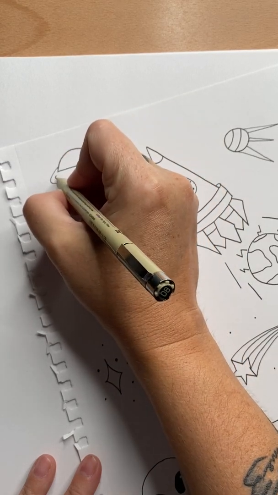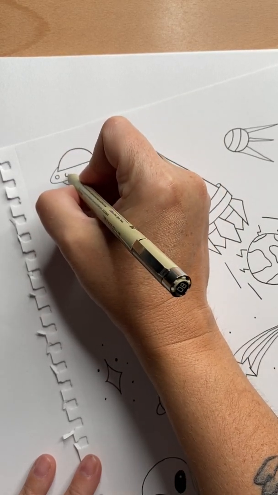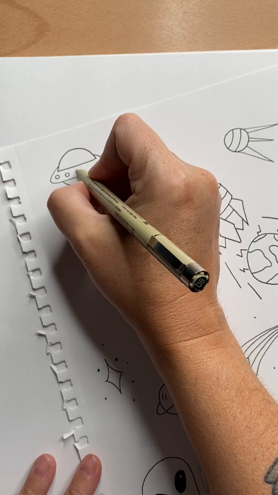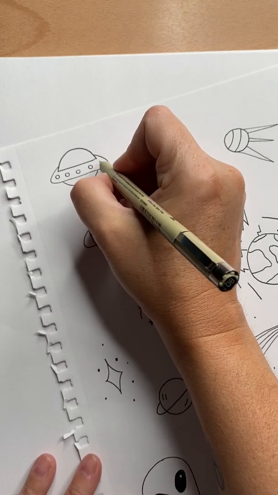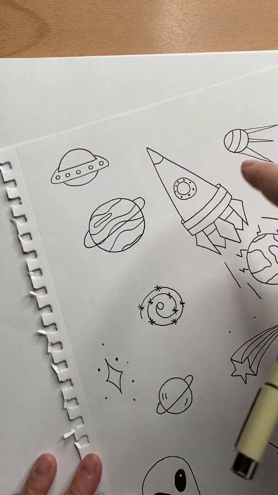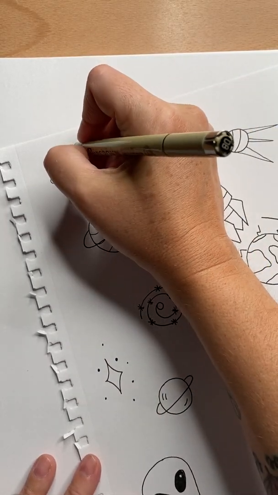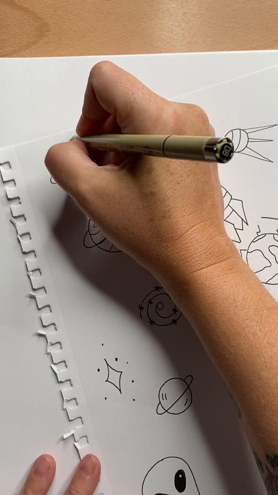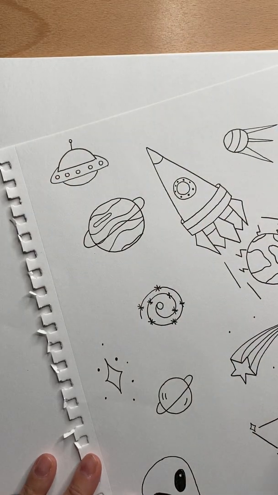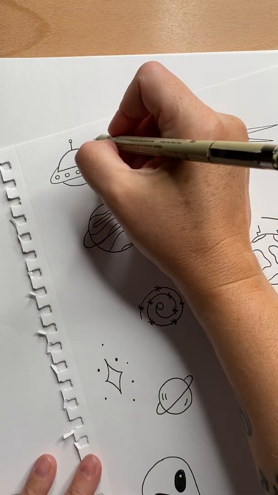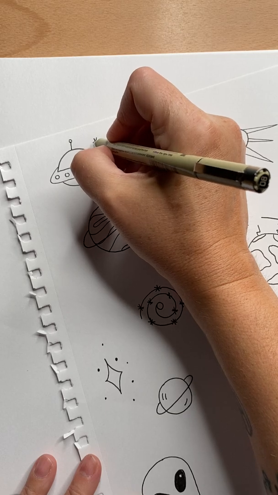And then we can put some little circles on here for our little spaceship, our little UFO. So this is like our spaceship. This is like our UFO. And you could do a little antenna on the top. Maybe put some stars around it.